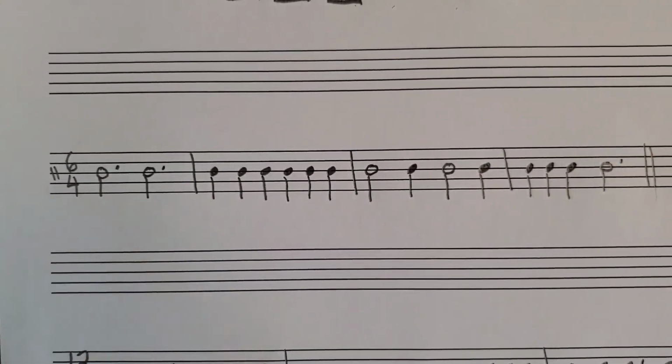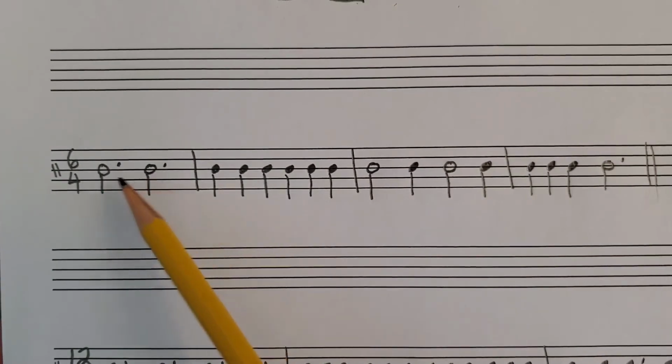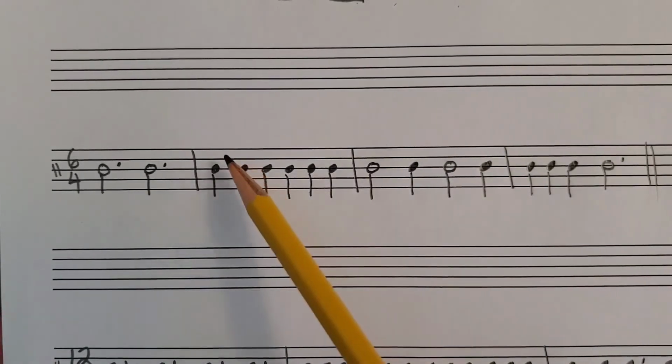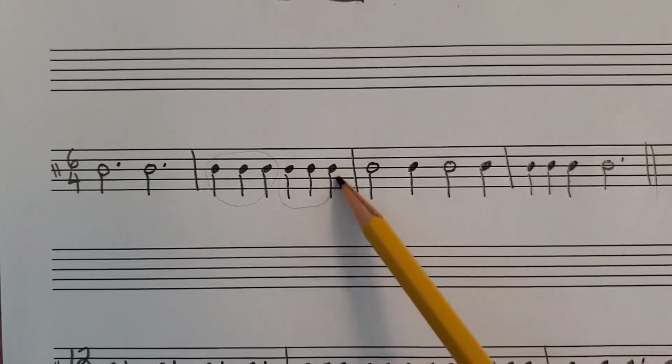And the 4 represents the division. So 3 quarter notes per division. Quarter plus quarter plus quarter. Dotted half note is your beat. So again, I've given you one measure of beats. In this case, 2 dotted half notes. And then one full measure of divisions. Here's beat 1. And here's beat 2.